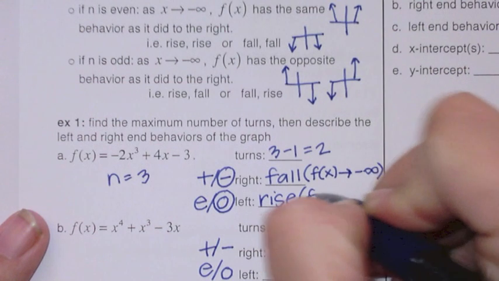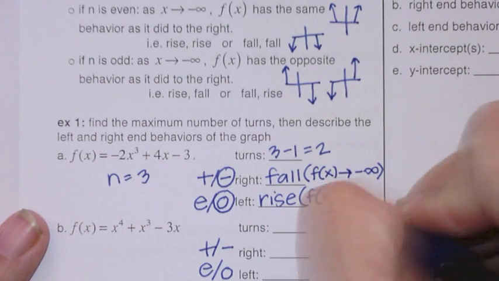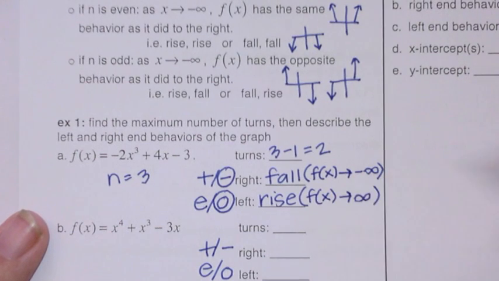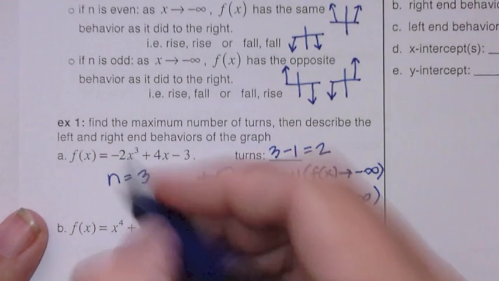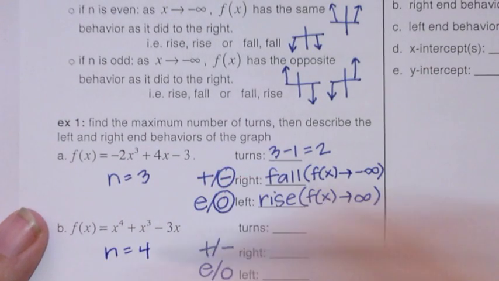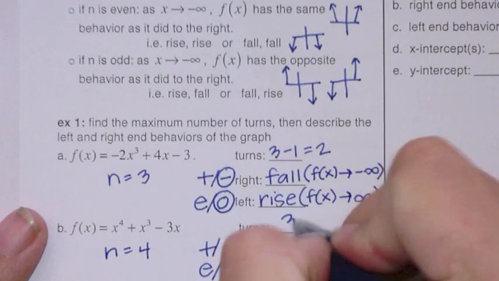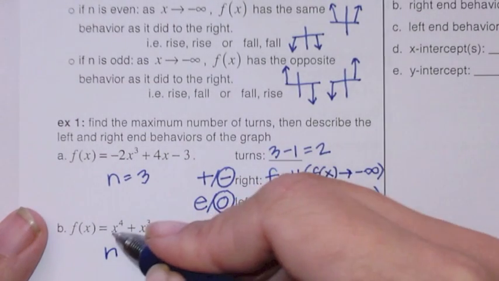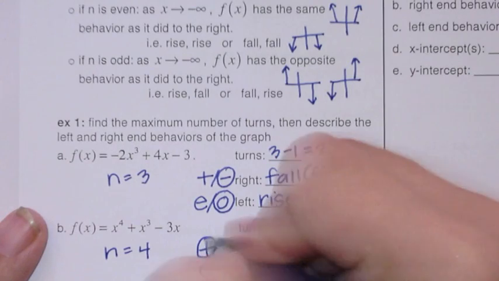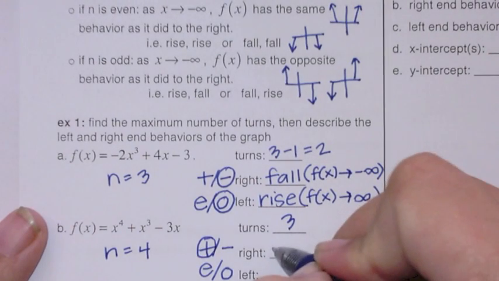So the way that you can write that with mathematical notation is that y values are going to go up, or f of x is going to approach infinity. So on the next one, this one has n equals 4, so that would mean it would have 3 turns. The leading coefficient is positive 1, so that means that it would be rising to the right.